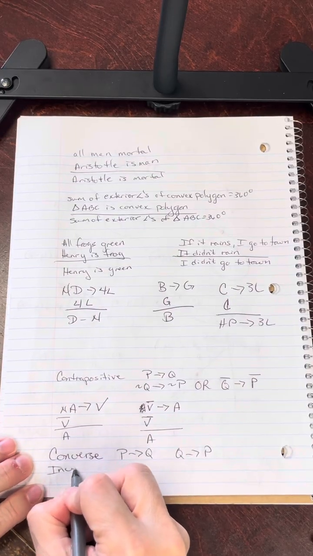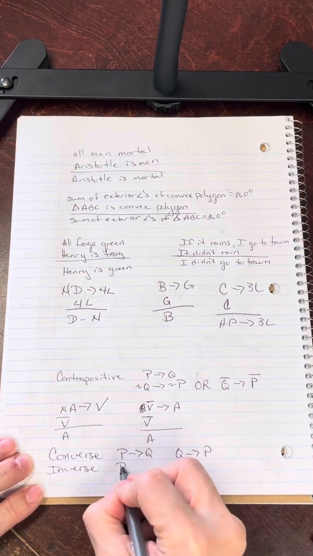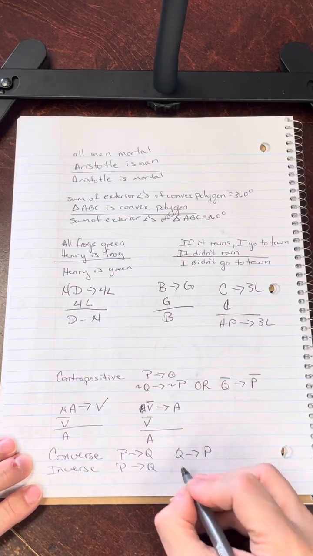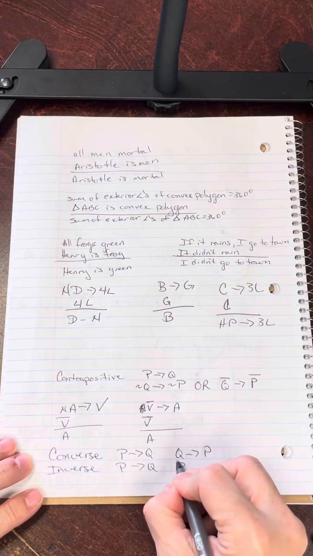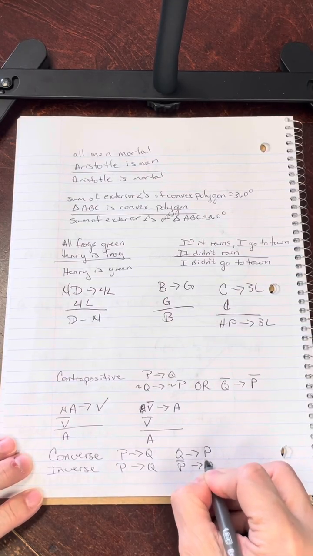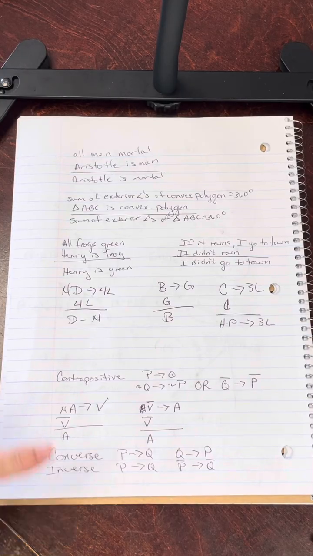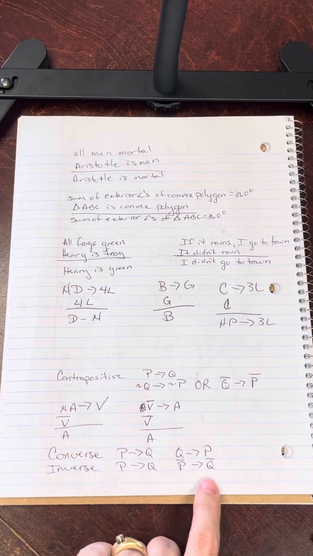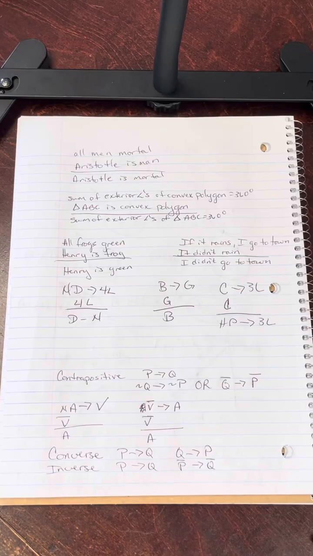The inverse is, as you would expect, if the original statement is P yields Q, it's going to be not P yields not Q. So I didn't reverse the order. It's not the contrapositive, but I am negating the statements. Yes, and they are beginning to change you over to in the boxes these statements.